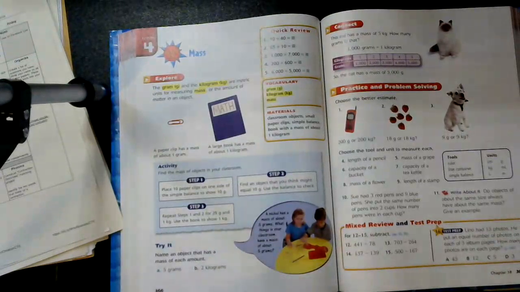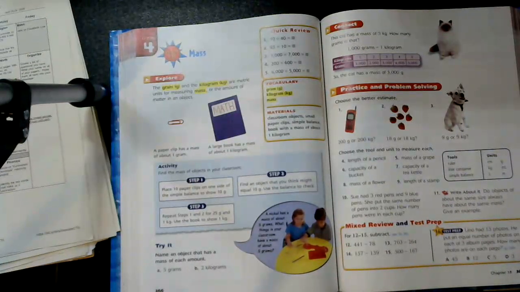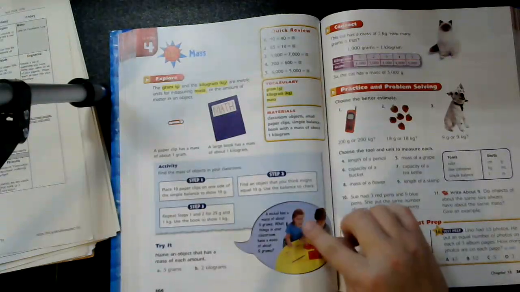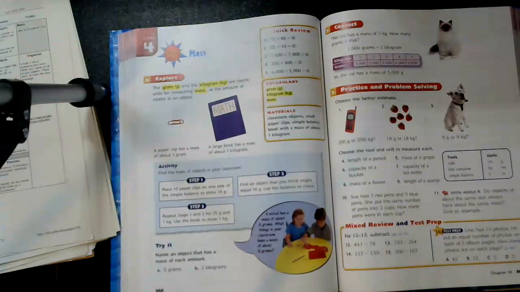Alright, mass. Okay, this is not what we go to on Fridays or what you've been watching on Facebook. This is measurement by weight, so mass. So the gram and the kilogram are metric units for measuring mass, or the amount of matter inside an object. A paper clip has about a 1 gram mass, while a large book has a mass of about 1 kilogram. So you can see the kids here, they're weighing things. It looks like nickels. A nickel has a mass of about 5 grams.